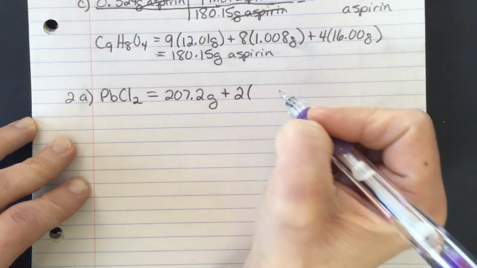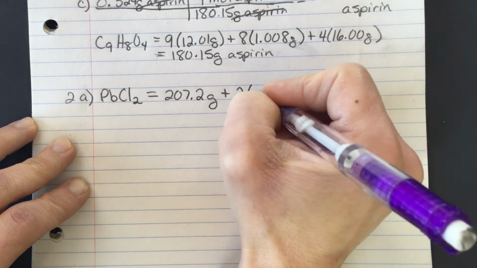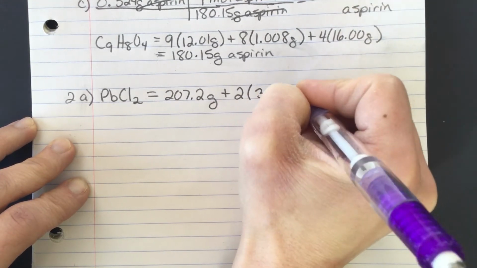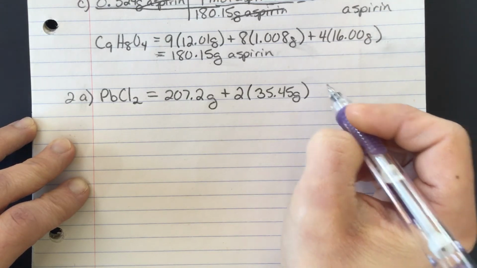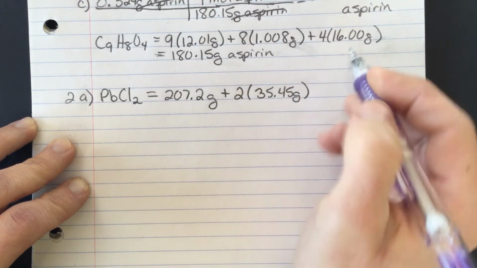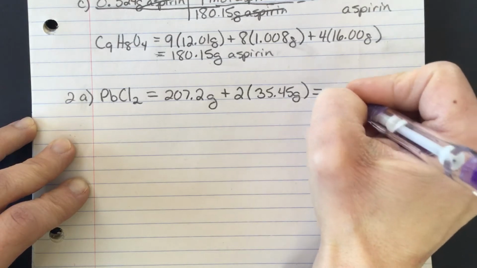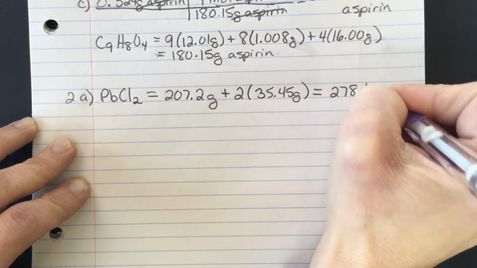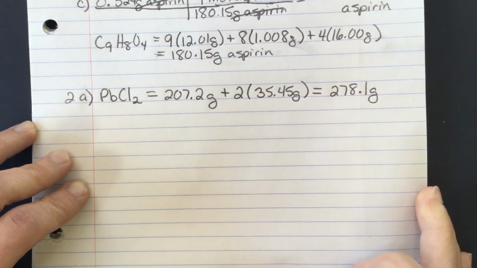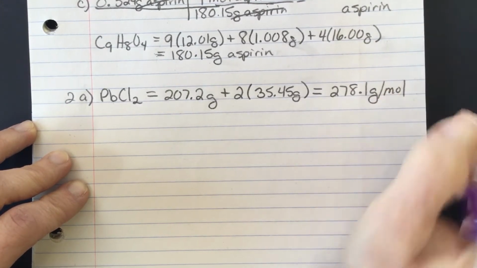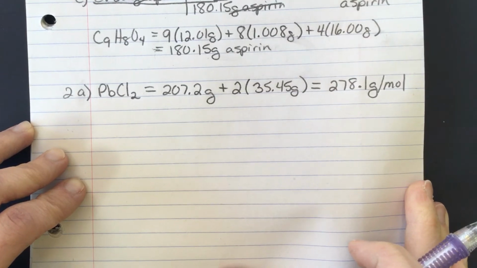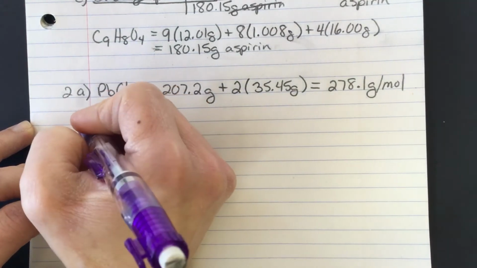Chlorine, I have 2 of those, and it's 2 times 35.45 grams from my periodic table. When I do the multiplication and the addition, I get 278.1 grams per mole. I could put the per mole there if I want to. If you don't put that, that's fine. I'm not going to take off for something like that.